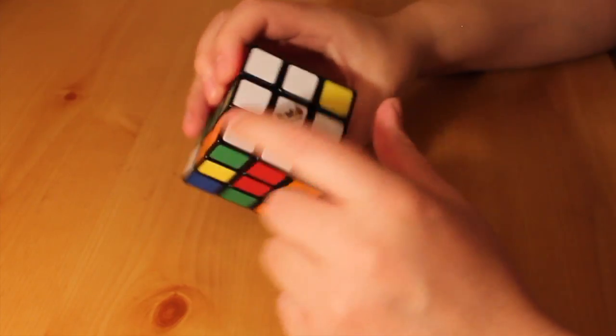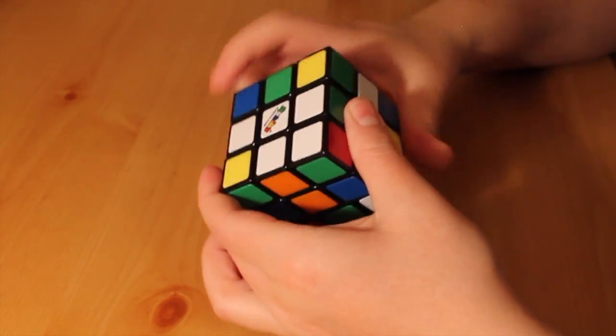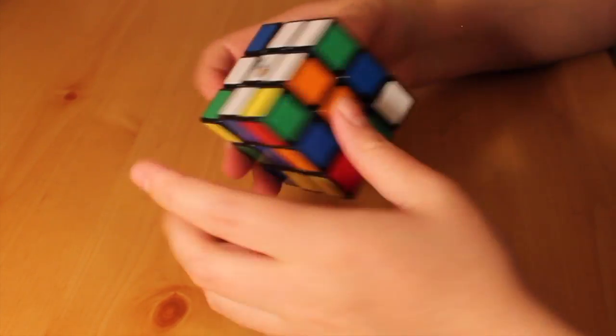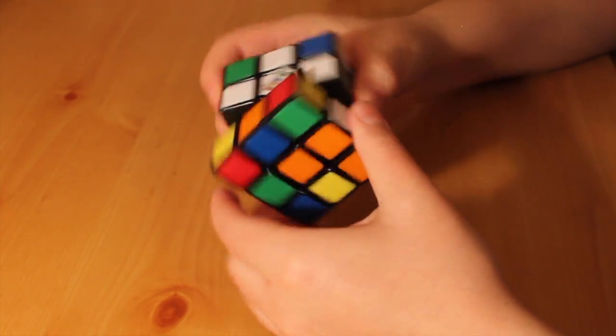So, step number 2 is your white corners. So you just use an alternating of those 2 algorithms. In this scenario, our green and orange are in the wrong position, so we just use one of the algorithms to take it out, and another to put it back in its right position.